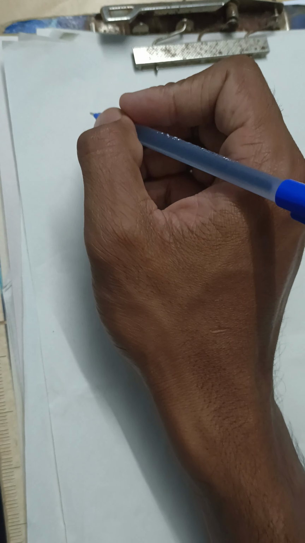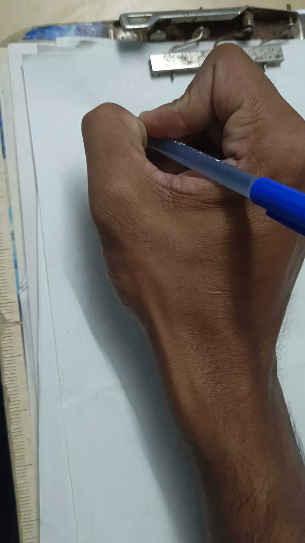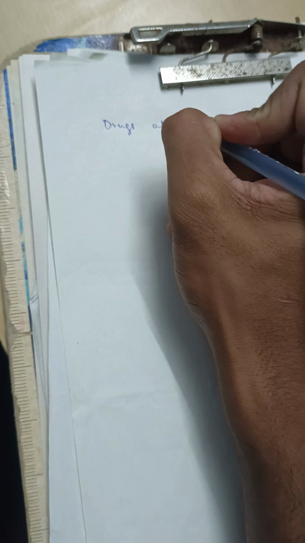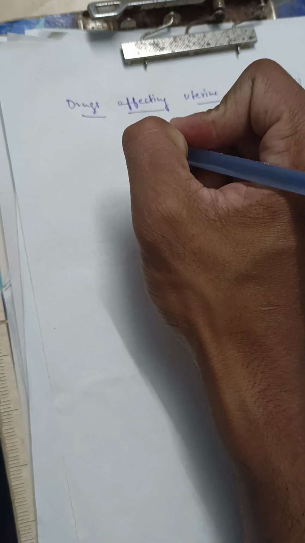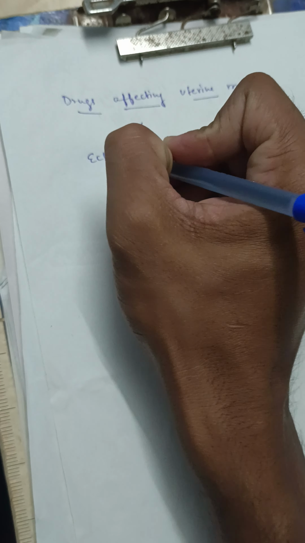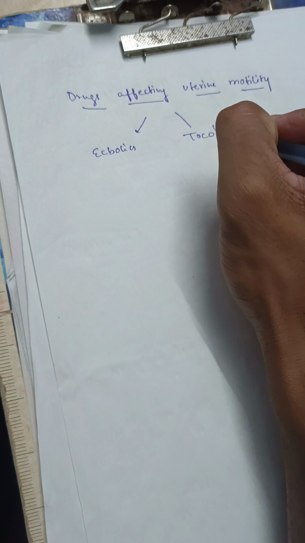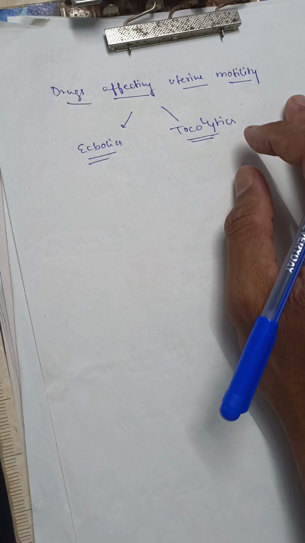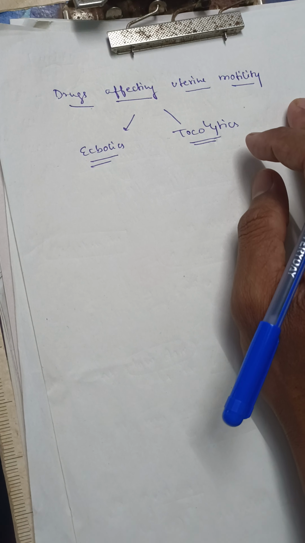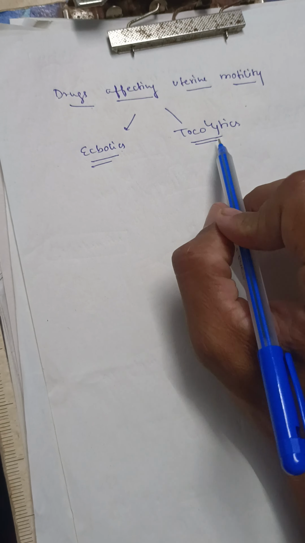So now we will study about the drugs affecting uterine motility. There are two types of drugs that affect the uterine motility, that are ecbolics and tocolytics. Okay, these are the two groups of drug which affect the uterine motility, ecbolics and tocolytics.